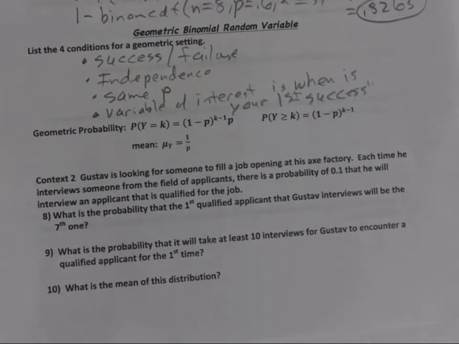So it could be a situation like here where you have to find someone to fill a job. You just need 1 success. I mean, the question isn't, well, if you interview 5 people, what's the probability you're going to have 3 of them that work out? You don't need 3. You just need 1. All right? Or, let's say you're trying to get a seat on a plane and you're on standby. You just need one seat. So your concern is, when is your first success?